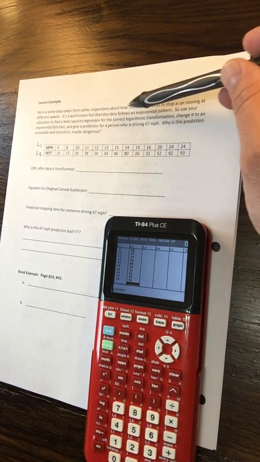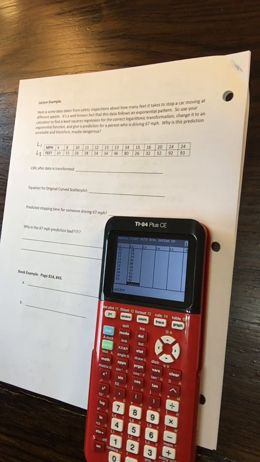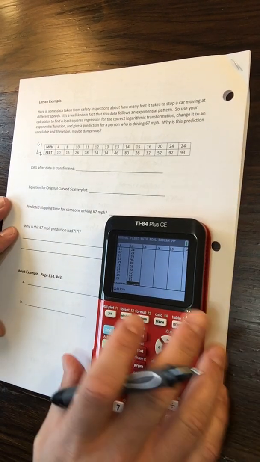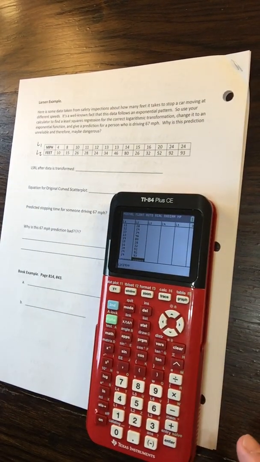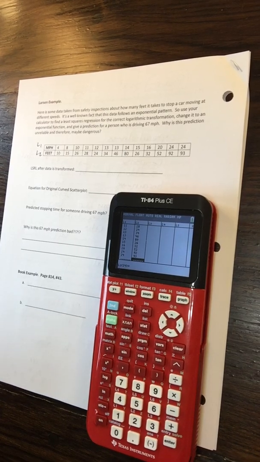It's a well-known fact that this data follows an exponential pattern. So use your calculator to find a least squares regression for the correct logarithmic transformation. Change to an exponential function, and give a prediction for a person who's traveling 67 miles per hour. Now, why is the prediction unreliable and therefore may be dangerous? Well, let's go one step at a time here.